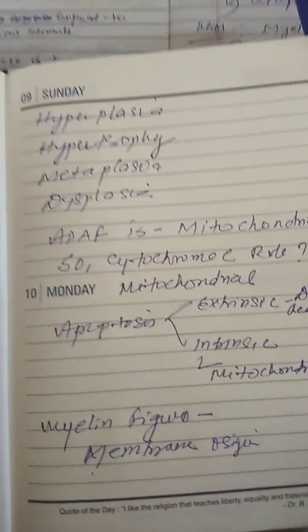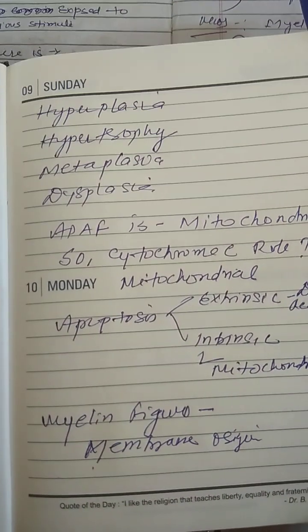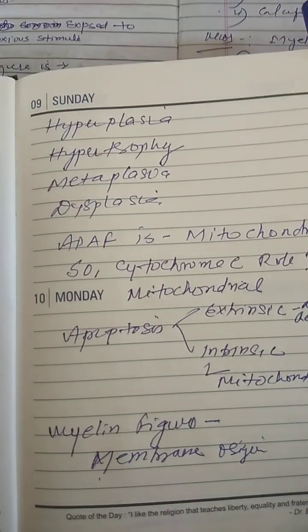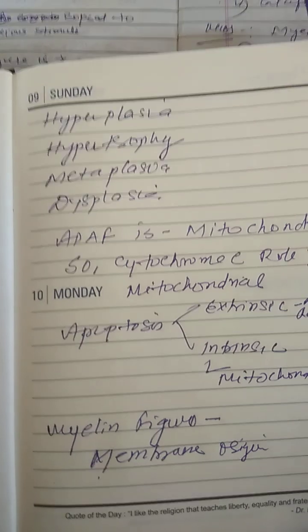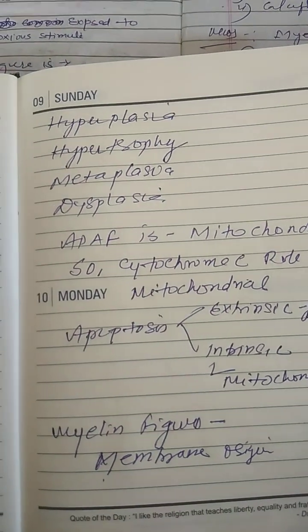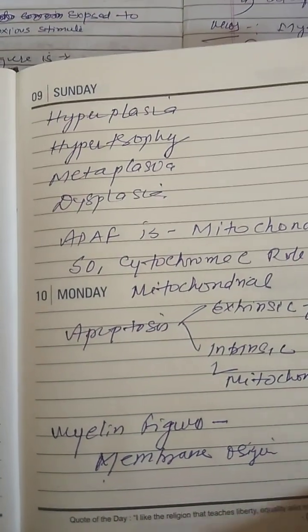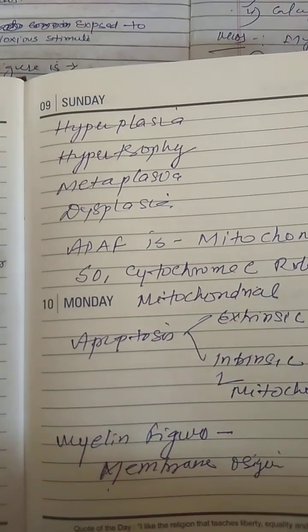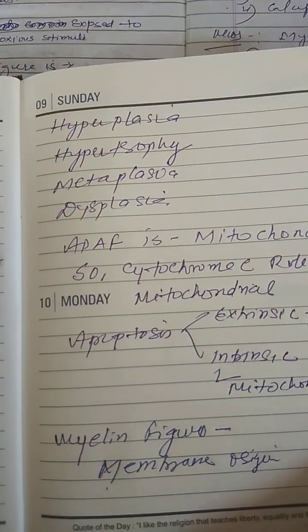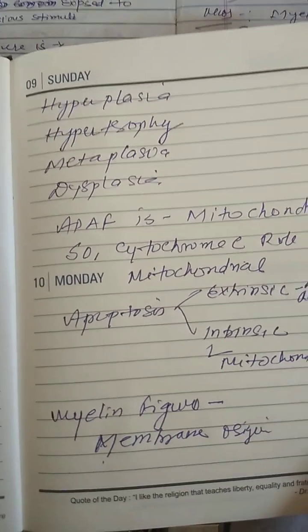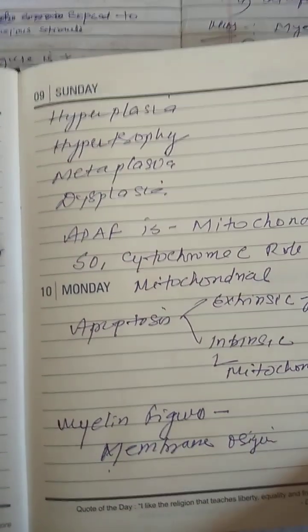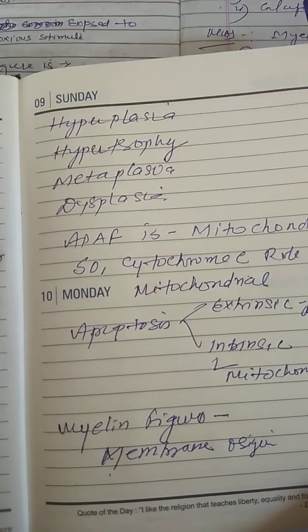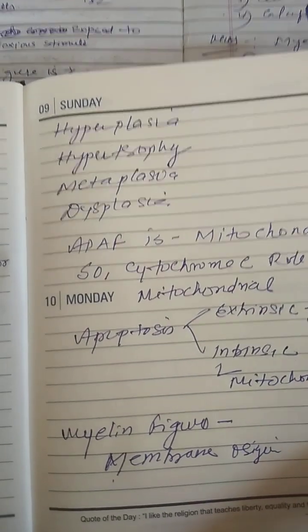Now, one last point is the myelin figure. What is a myelin figure? A myelin figure is found in the cell and is important to study some changes in the cell. It is of membrane origin, a membrane-bound vesicle-like structure under the microscope. So what is the exact significance of the myelin figure? I shall discuss it in the next video.